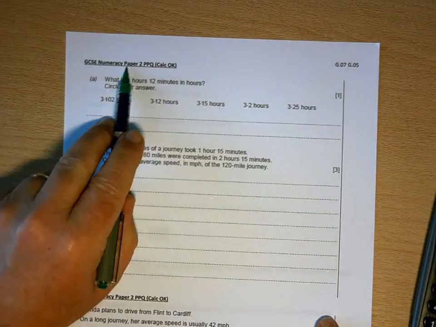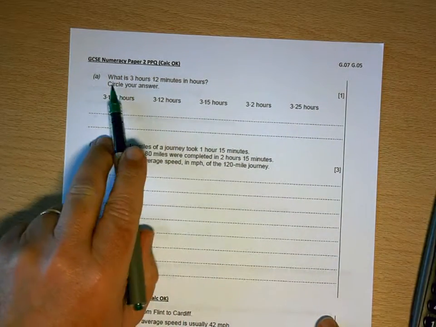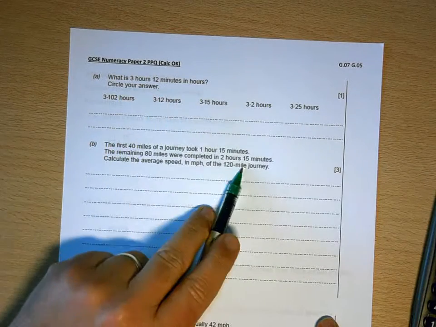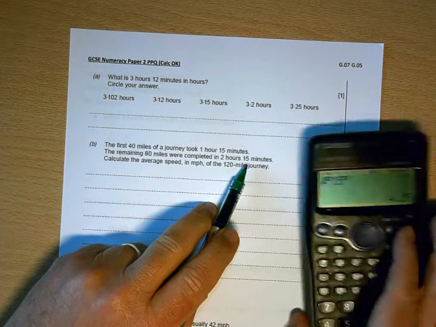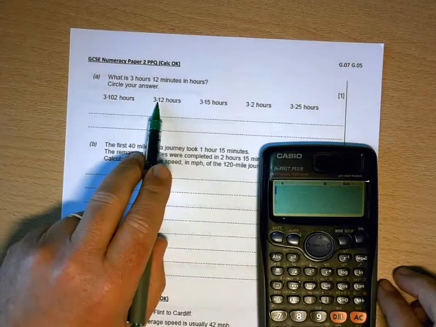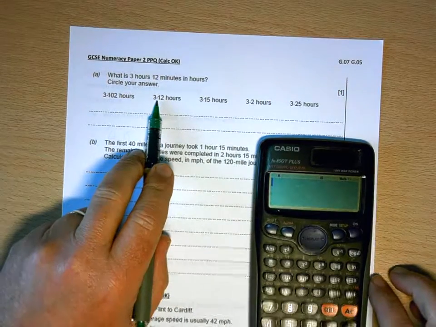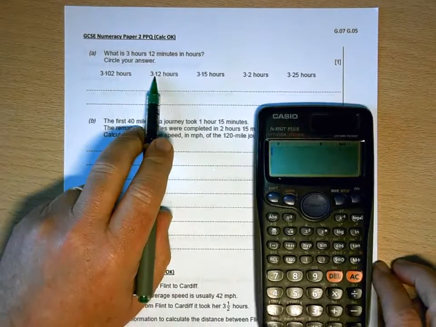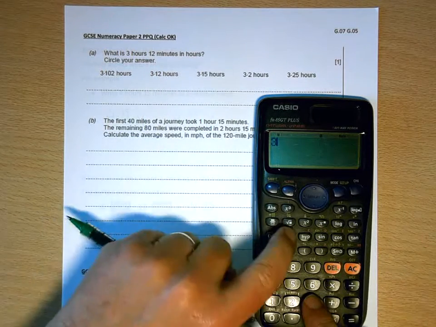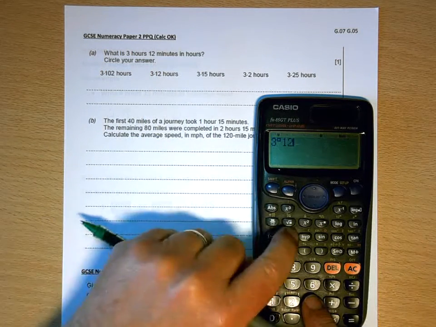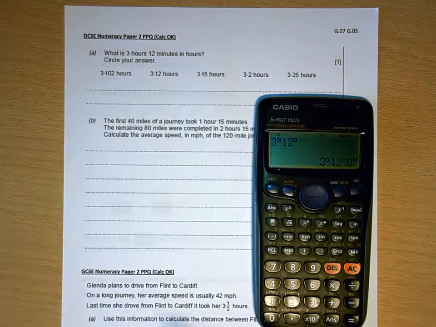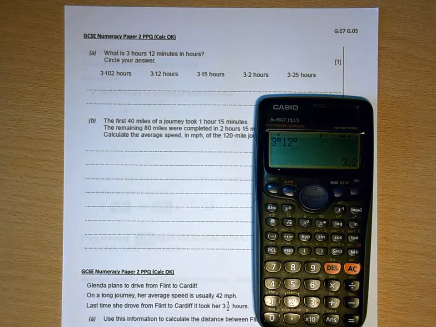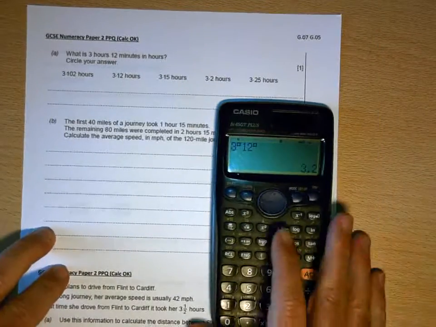So, paper 2, calculator OK. What is 3 hours 12 minutes in hours? So, most common answer, which would be wrong, would be that one, but because we know about our cool time button, I know I'm going to write 3 hours 12 minutes equals, press the time button again, 3.2.